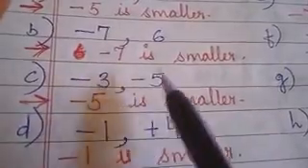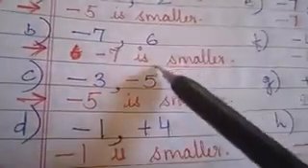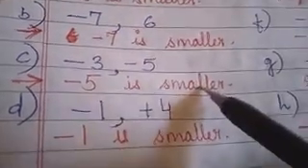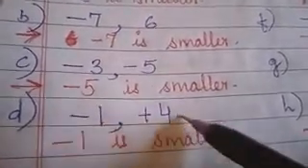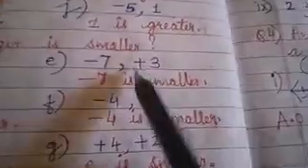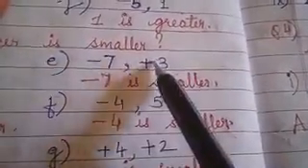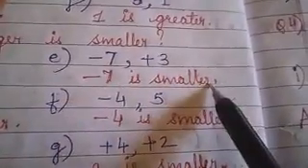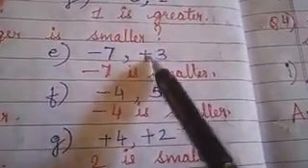So in these two, if you see, both are negative. So when both are negative, the number which is greater is smaller. So minus 5 is smallest. Minus 1 and 4. So minus 1 is smaller because we are comparing one positive, one negative. So here also one negative, one positive. So obviously minus 7 is smaller. A negative number is always smaller than a positive integer.